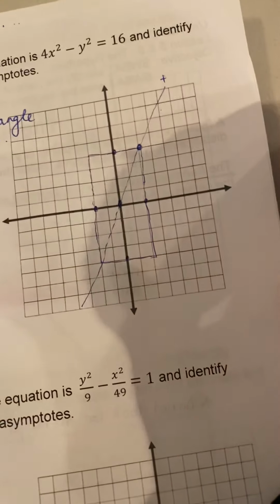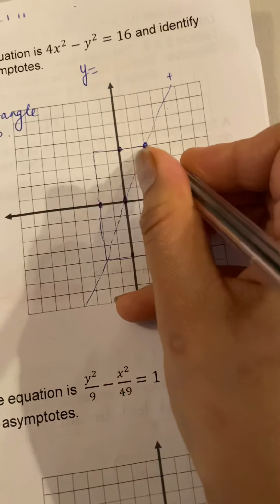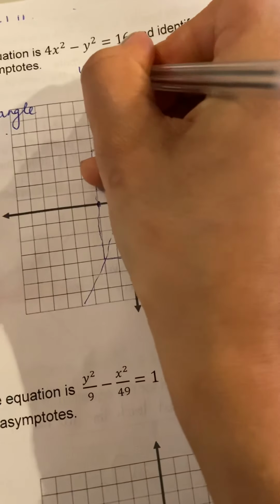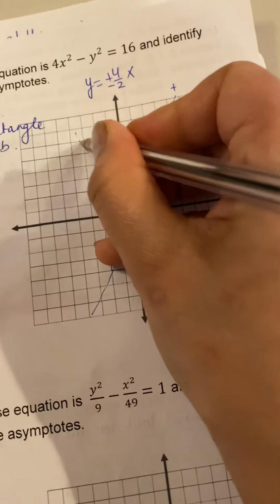This has a positive slope. Do you agree? So it'll be what? Y equals, what's my rise? 4 over 2 x. So it'll be plus and minus 4 over 2x. The other equation would be going down.